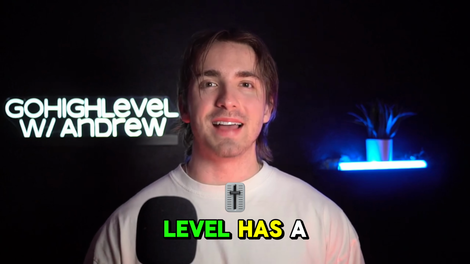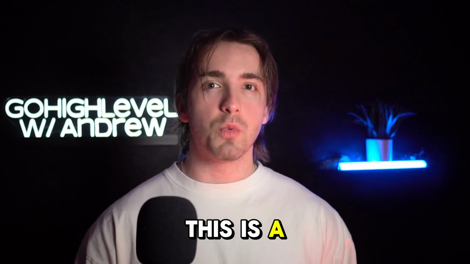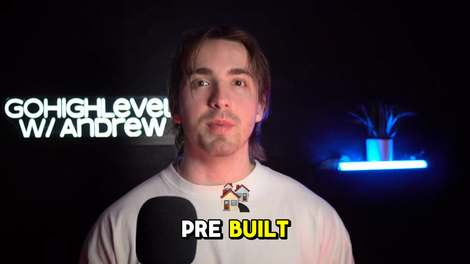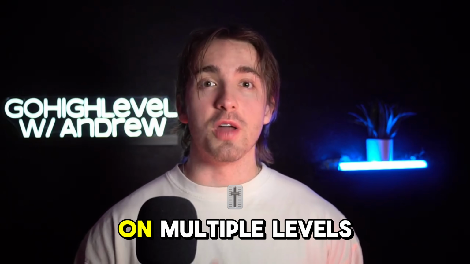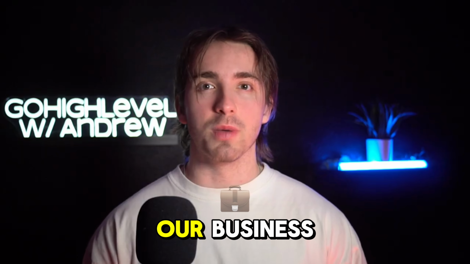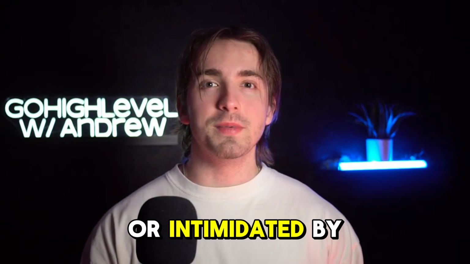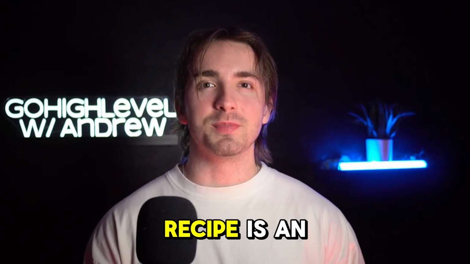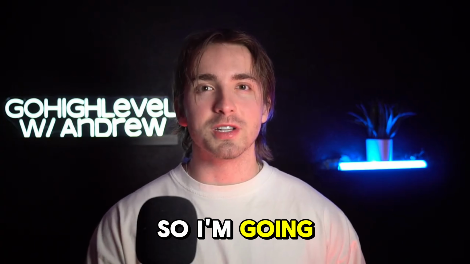And did you know that HighLevel has a Fast 5 recipe? This is a workflow automation recipe, which is already pre-built, which will allow us to engage with our customers on multiple levels as soon as they opt into our business. If you're new to workflows or are intimidated by building one from scratch, the Fast 5 recipe is an awesome way to engage with your customers. So I'm going to show you it right now.